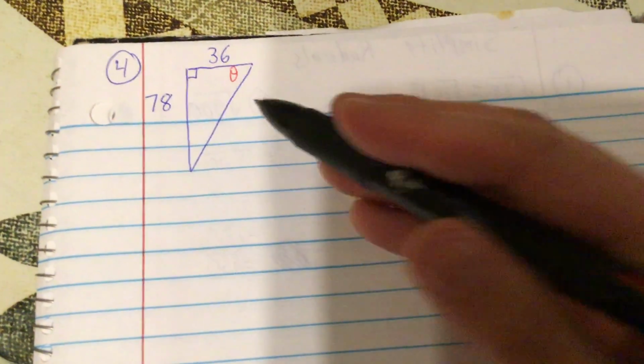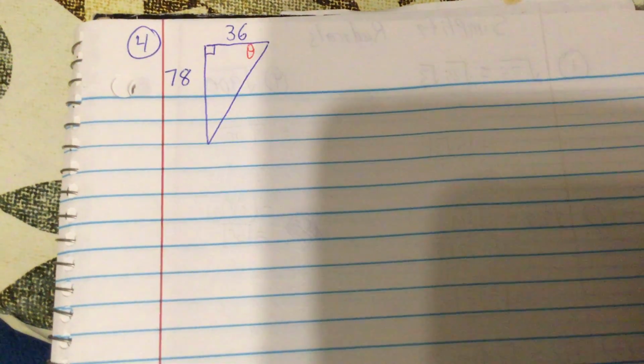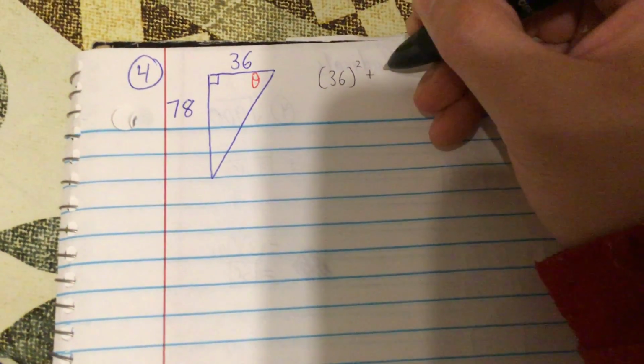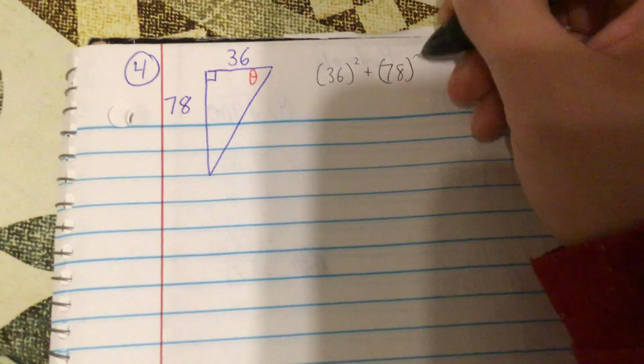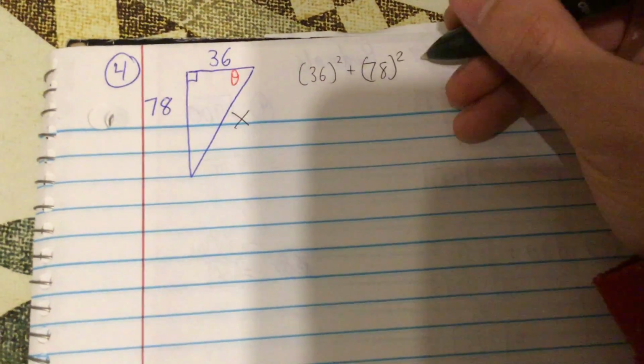There it is. All right. So I wanted to end it where you simplify the hypotenuse. So once again, see if you can do this problem independently, and you're going to have to simplify the radical for the hypotenuse. So you've got 36 squared plus 78 squared, and I don't know the hypotenuse. I'm going to call it x.